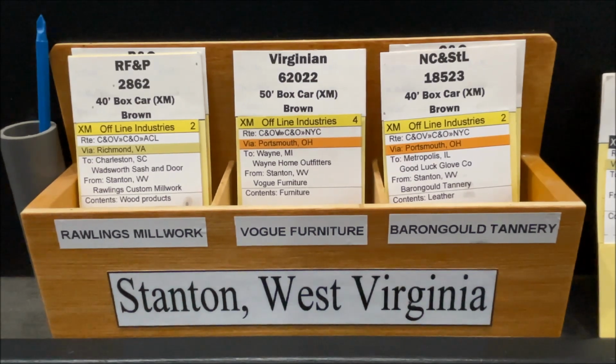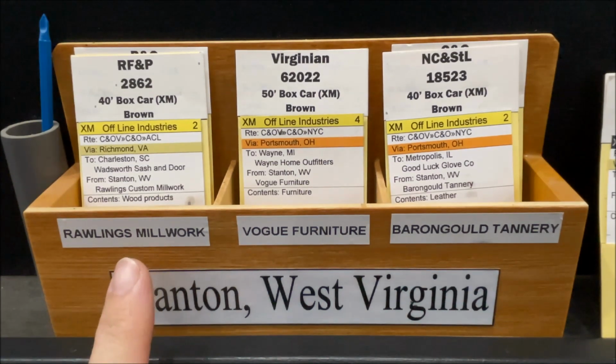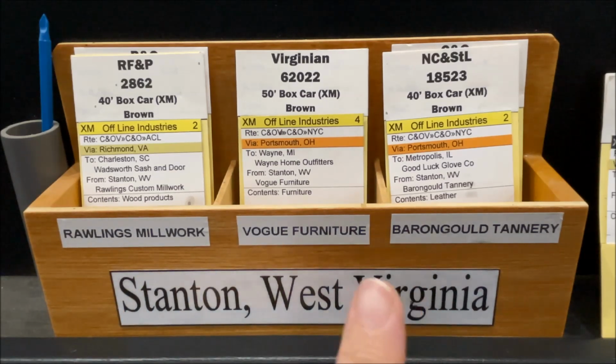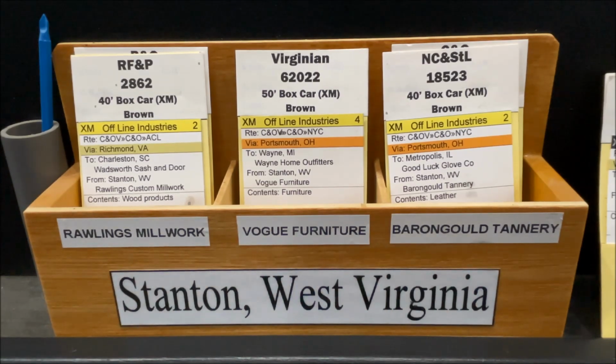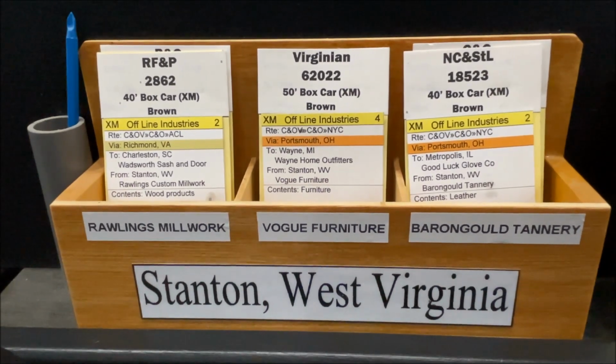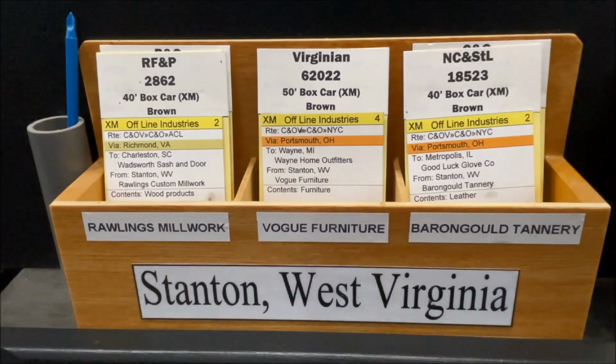But for a smaller town like this, each industry is basically a 1-track spur. So we have Rawlings Millwork, which according to our clipboard is not one of our set out points. We have Vogue Furniture, which is, and Baron Gold, which is. So anything in a box is going to be a pickup. And really, because we don't pick up something and set it out on the layout, in other words, the to and from isn't on the physical layout because the distances would be so close.